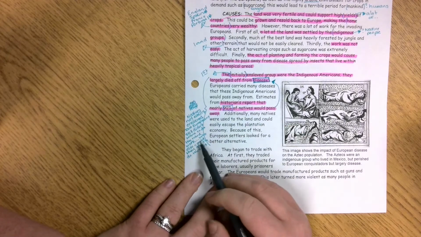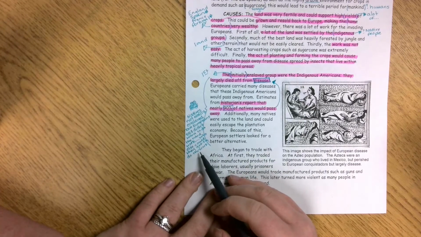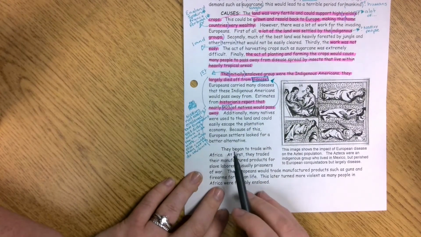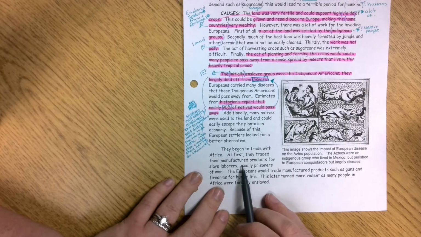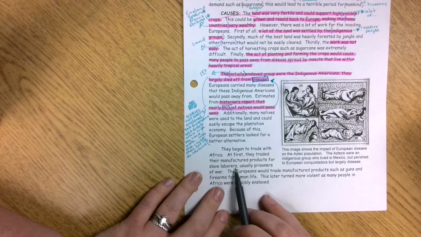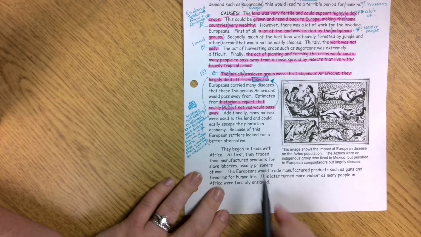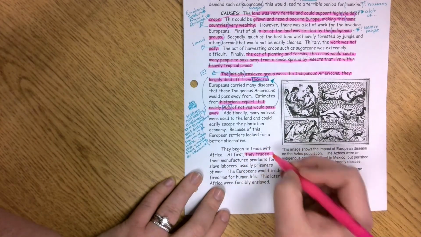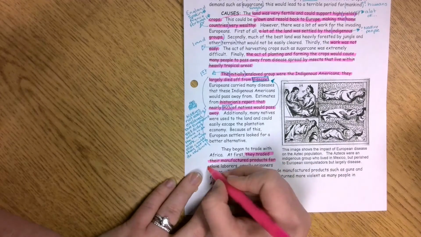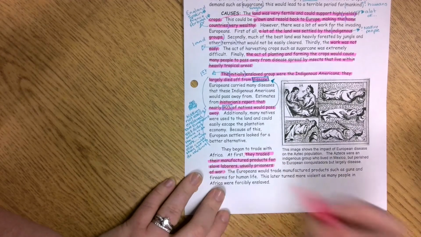So my question is, who else could they get to do the work? We're going to find out. They began to trade with Africa. At first, they traded their manufactured products for slave laborers, usually prisoners of war. All right, that's huge. They traded their manufactured products for slave laborers, usually prisoners of war.